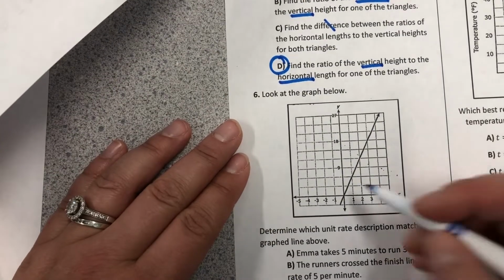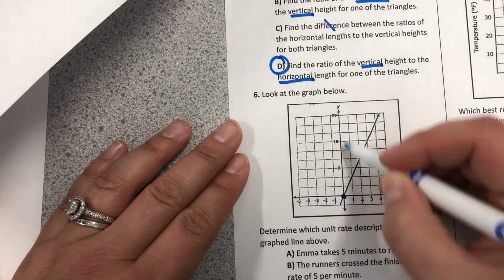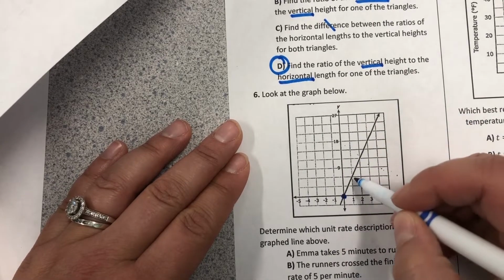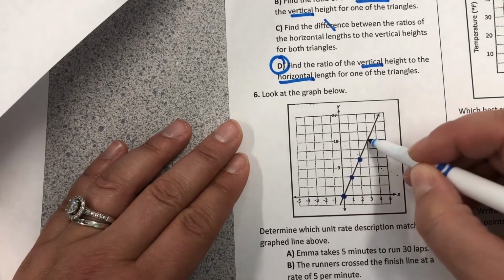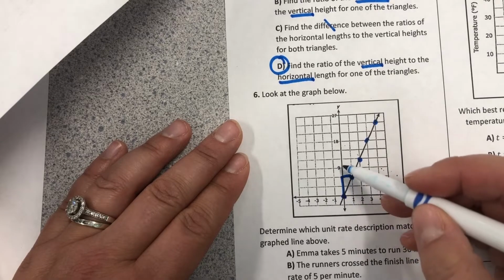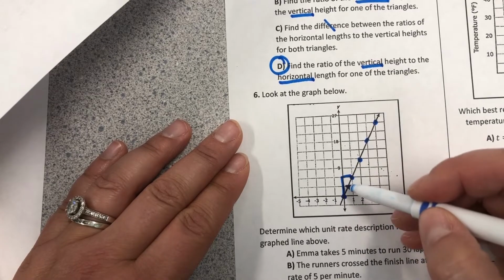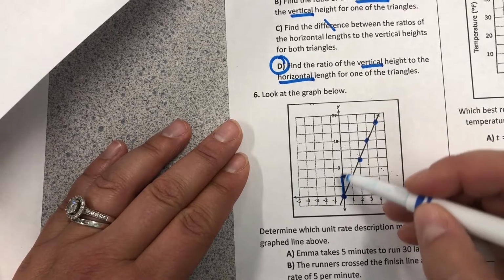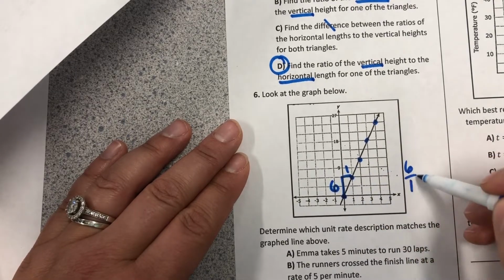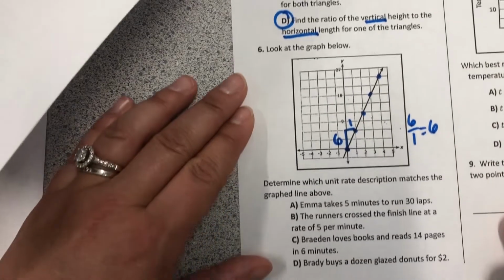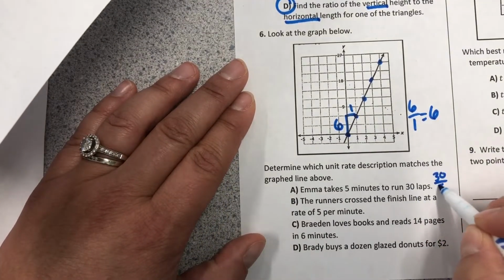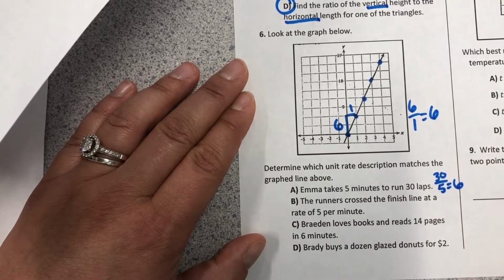Next one, y-intercept is right there where it's crossing through the y's at 0, 0. And then I need to find my slope. So I see perfect points all along my graph, and then I can count up and over. But this is not counting by just ones because this is 9. So it's counting by 3, 6, 9. It goes up 6 and over 1. So the slope of this line is 6 over 1, or 6. So I've got to figure out which of these simplifies to 6. 30 over 5 equals 6.